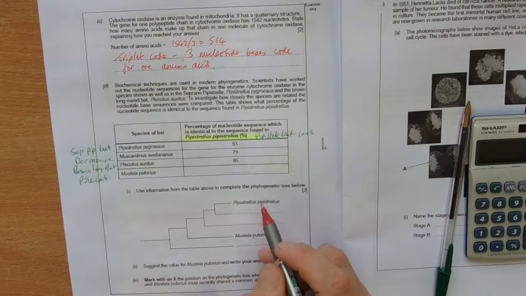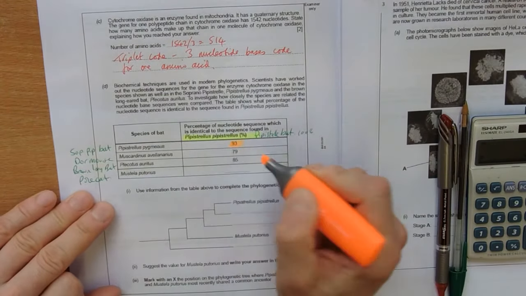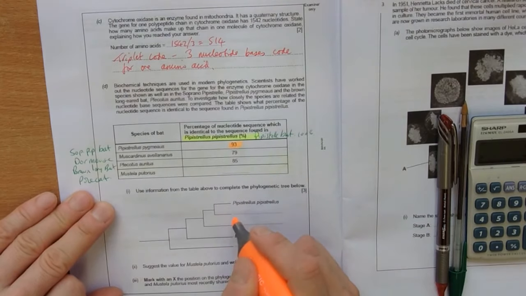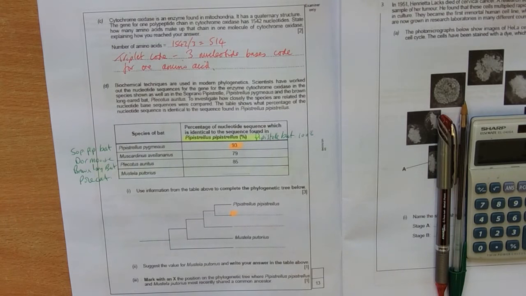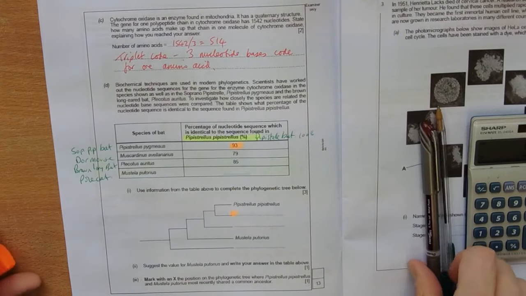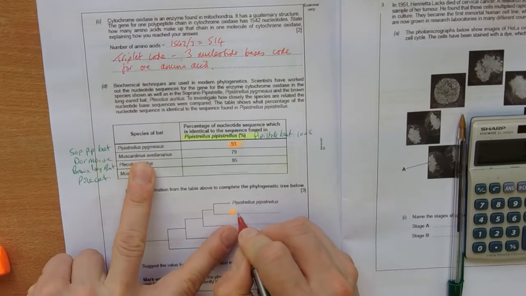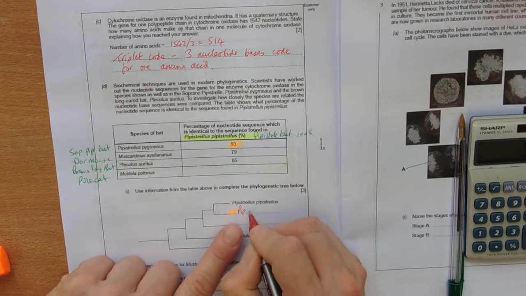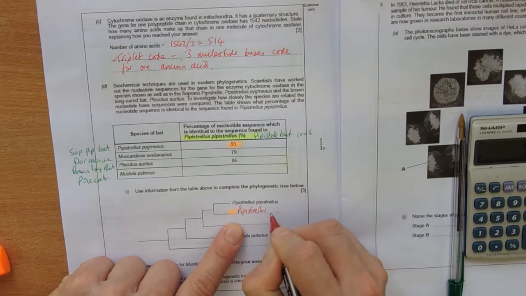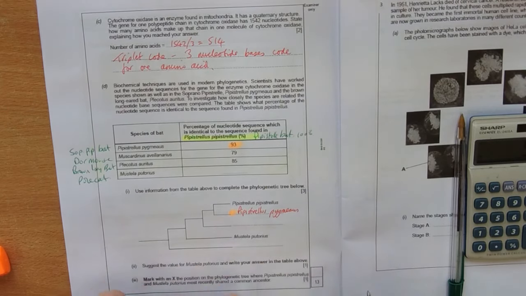So we're looking at our 93. So I'm going to put our 93 in there. So that's our soprano pipistrelle bat. But I'm going to go with the same style as what we've got. Pipistrellus pygmaeus. Okay.